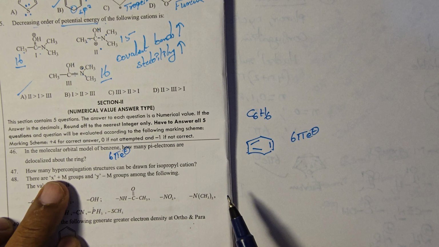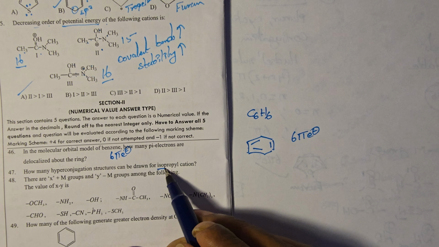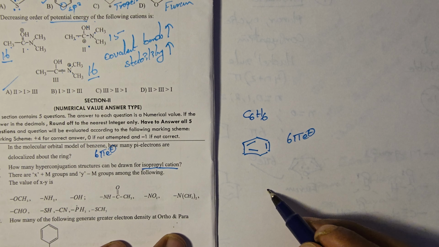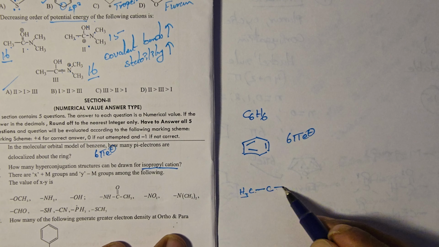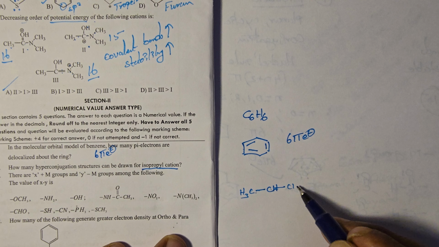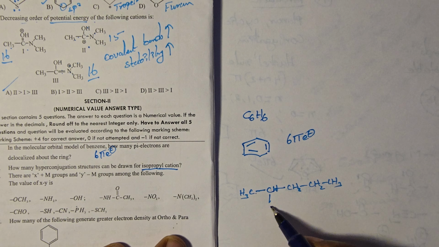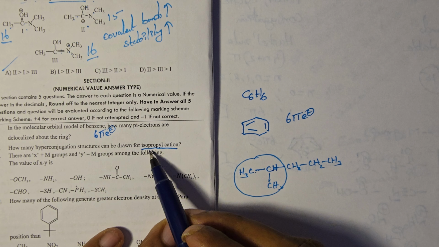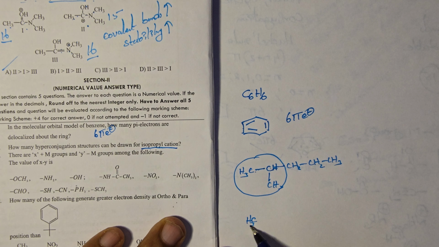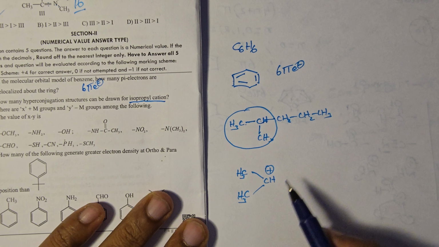Next question, observe: how many hyperconjugation structures can be drawn for isopropyl cation? Iso means, to the second carbon of the carbon chain end, for example, the molecule is present like this, a methyl is connected. That group is simply called iso. They mentioned isopropyl cation, CH3 CH+ CH3. How many hyperconjugation structures are possible?